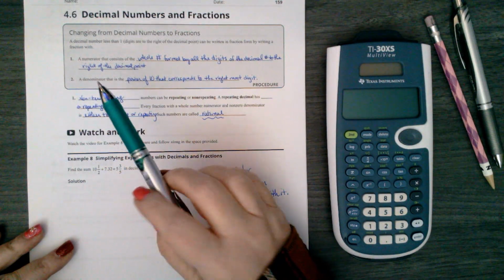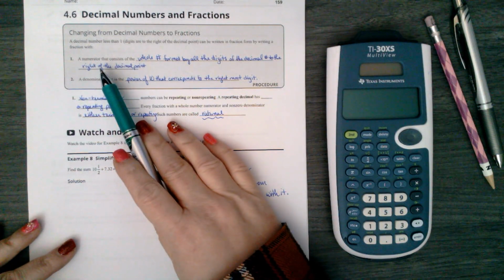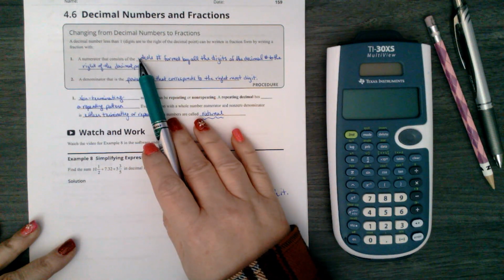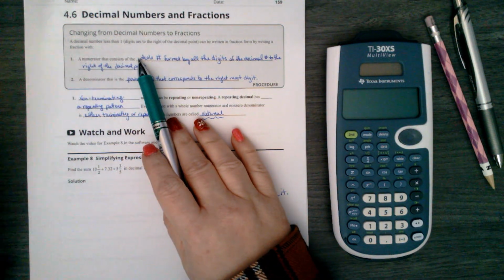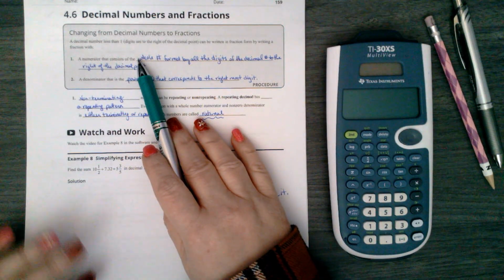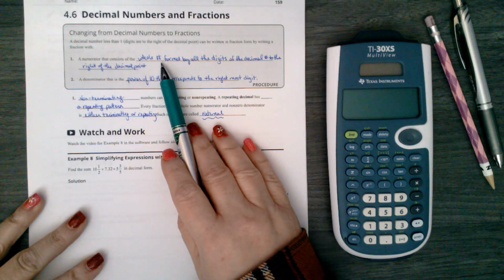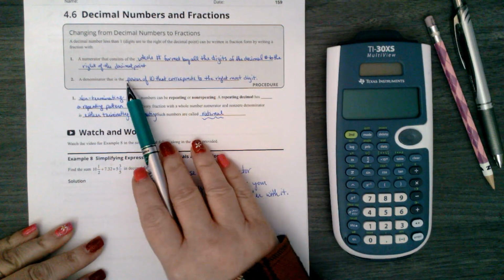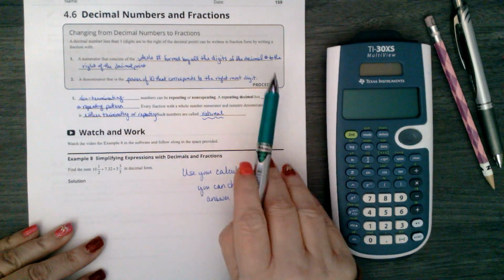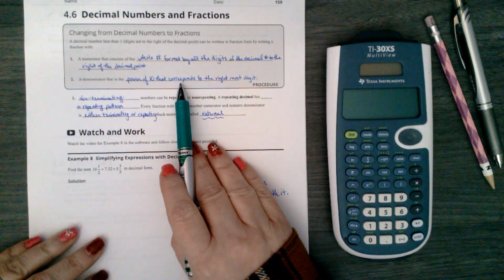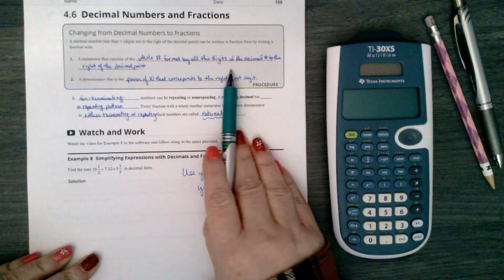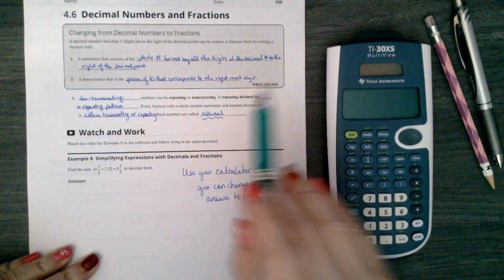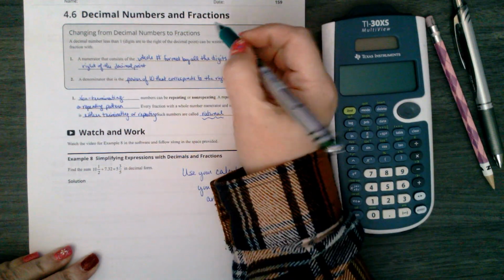don't bring it. So when you want to change decimal numbers to fractions, the thing on the left of the decimal is what becomes your whole number. And then you would change the decimal part to your numerator, and then you place the power of 10 that corresponds to the rightmost decimal as your denominator. So all that stuff to the right of the decimal becomes your numerator, and then the power of 10 to the right of the decimal would become your denominator.